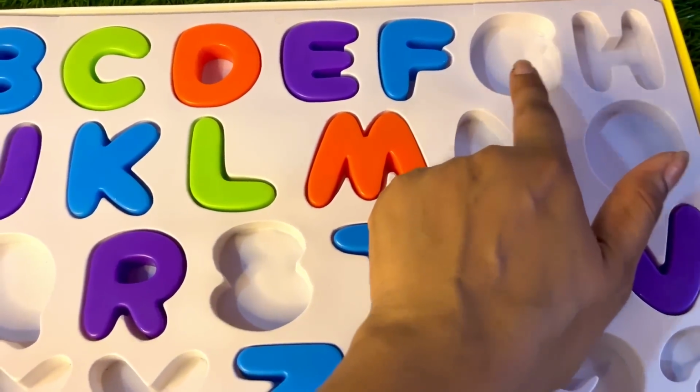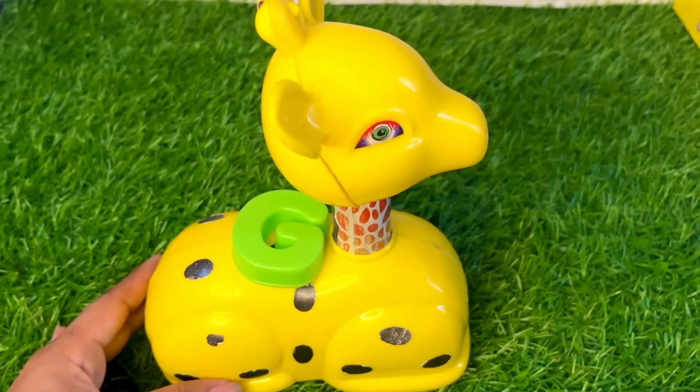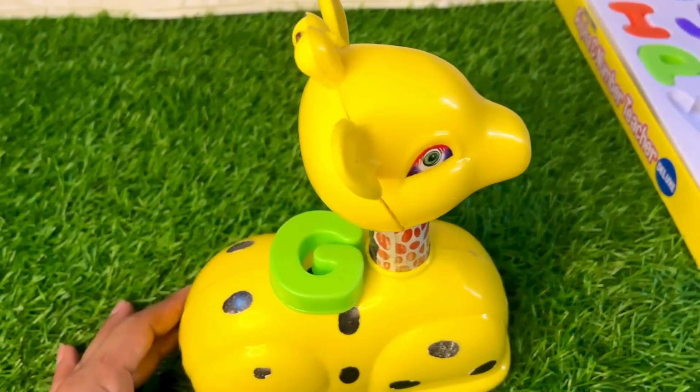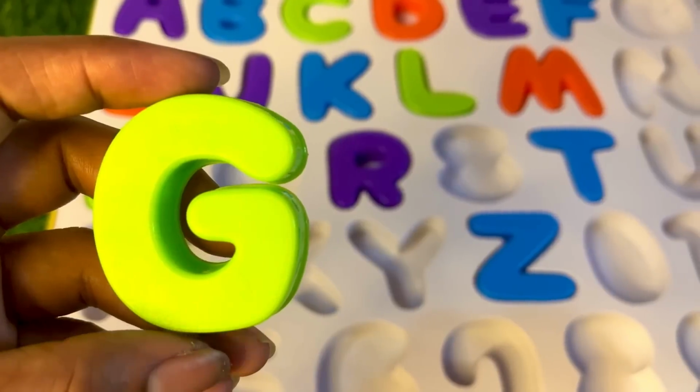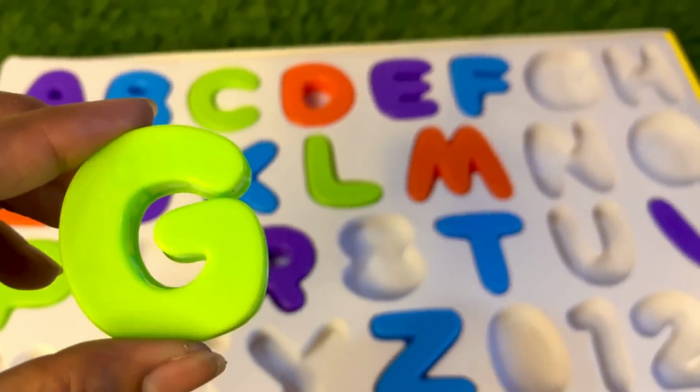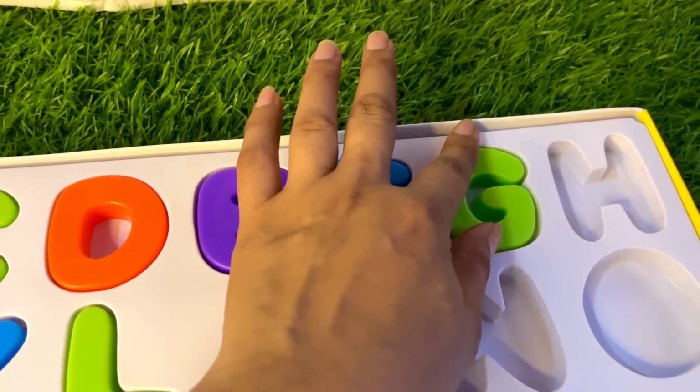Let's find letter G. A yellow color beautiful giraffe is coming with the next letter. Let's see. It's a letter G. G is for giraffe and grapes. Let's put G right here.